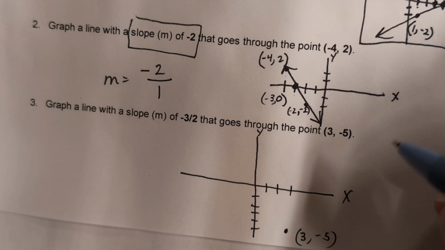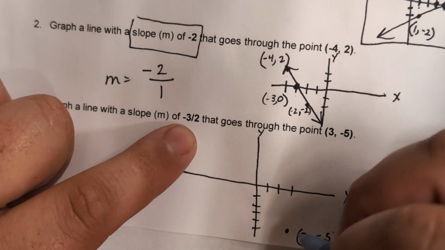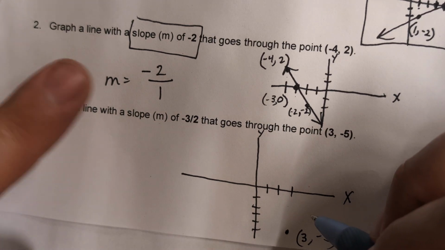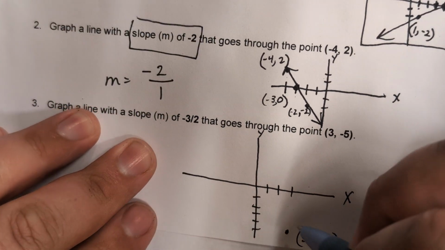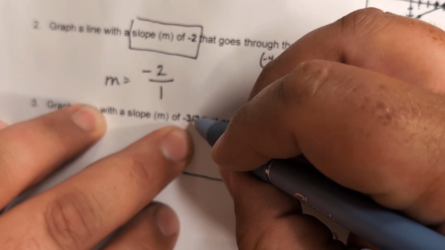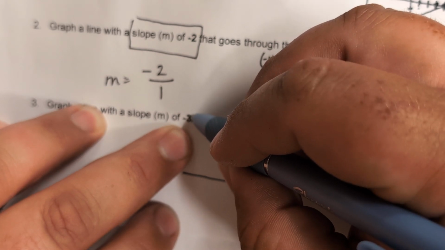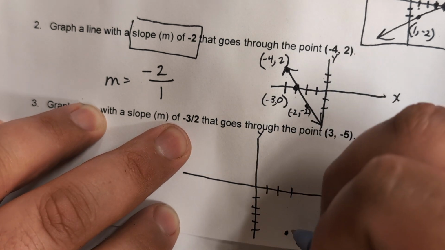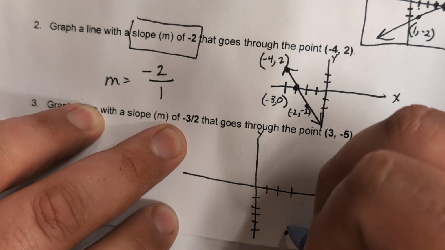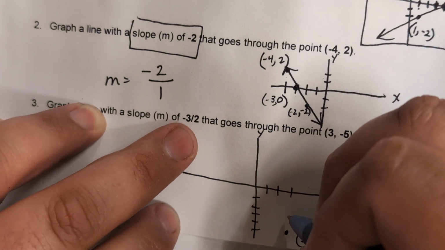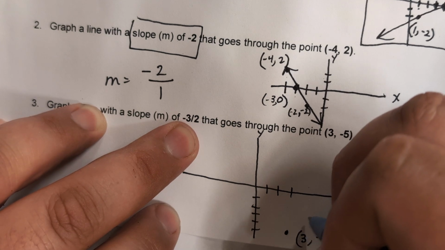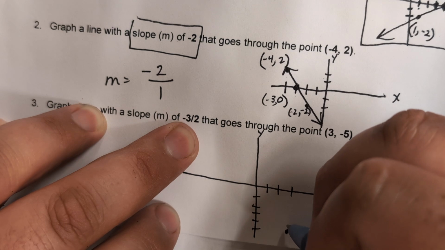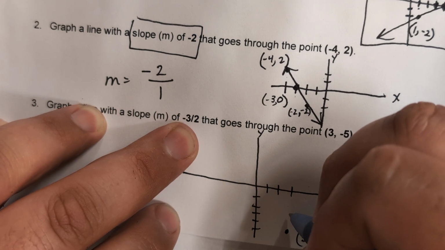Now, this is a little tricky because I can't drop. I don't have a big enough graph, and you'll run into this. We call it a problem, but it's really not a problem. We're just going to reverse everything. If I need to drop 3, but I don't have room, let's just do the opposite. We're going to go up 3, 1, 2, 3, and instead of going to the right 2, that's going to give me a positive slope. I'm going to go to the left 2. So rise 1, 2, 3, and over 2. 1, 2.